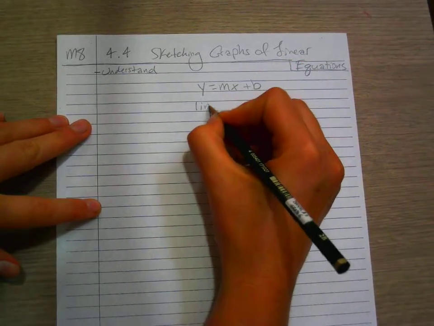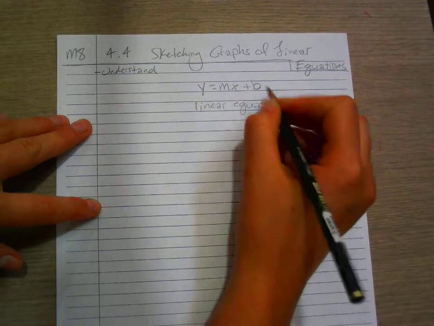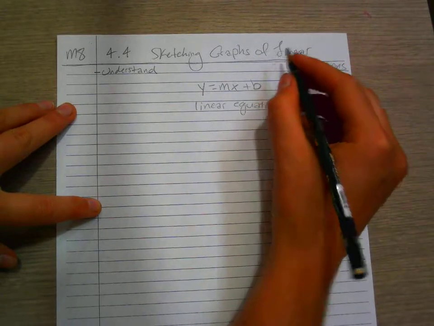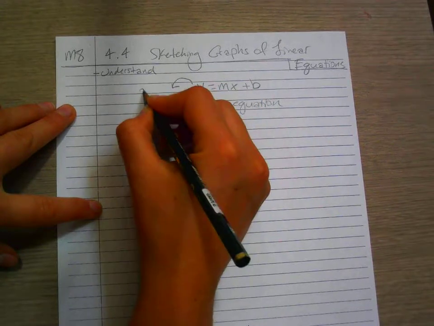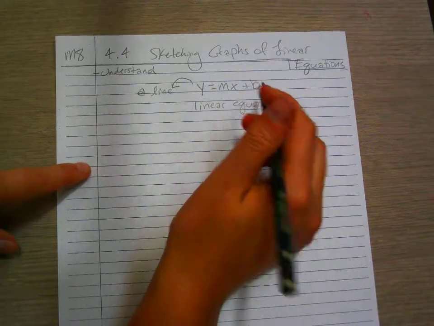meaning whatever this equation tells you, it's giving you a line. So this equation itself is equal to a line, a specific line that's on a graph. And so the numbers you have in here for m and b give you different lines.